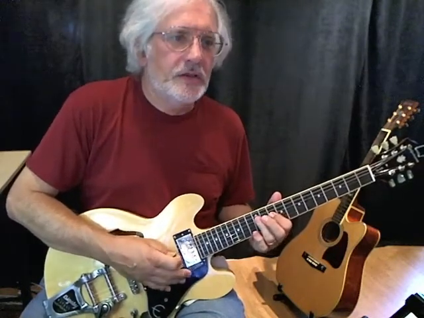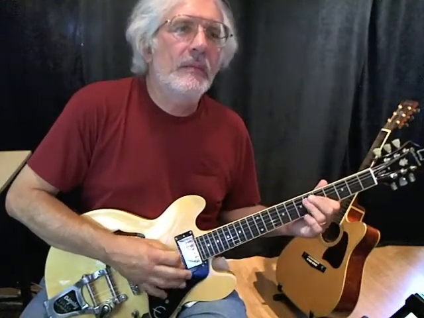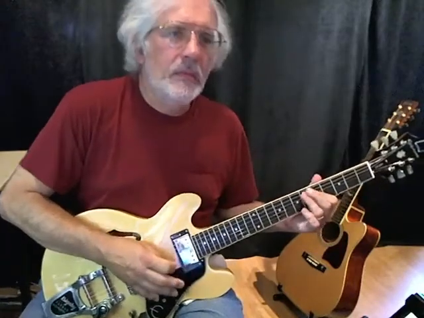And because we're using the same 4-note pattern, I can do that same lick over here. So that's what I just did here. Overbend.